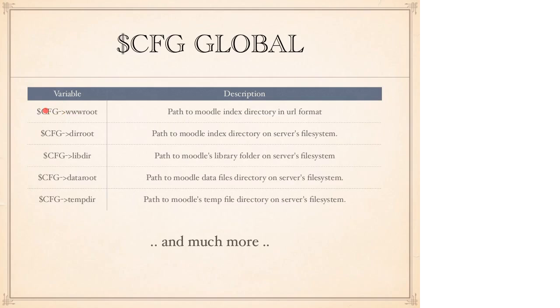So some of the ones that you'll use are wwwroot. That gives you the URL basically of your Moodle site. So if your site goes to mysite.com and then Moodle is in mysite/moodle, it'll give you the URL mysite.com/moodle. Then you've got the path on your system to that same folder. Okay, so don't make a mistake. This is the URL and this is the path.